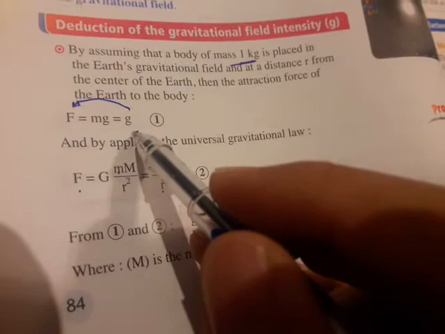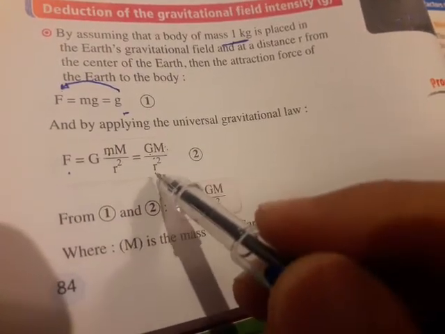So the force is g. So g is the force when the mass is 1 kilogram. By applying the universal gravitational law, F equals G capital M small m over R squared, where R is the distance between the two objects. So small m is 1 kilogram, and F equals GM over R squared. From 1 and 2, g equals GM over R squared.